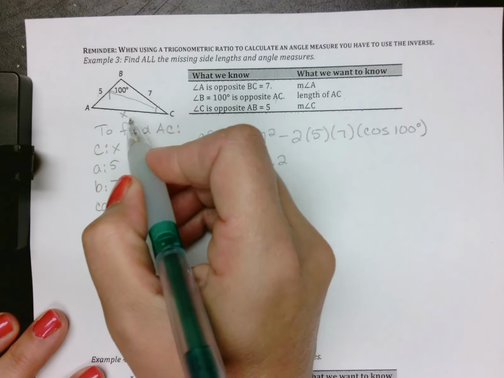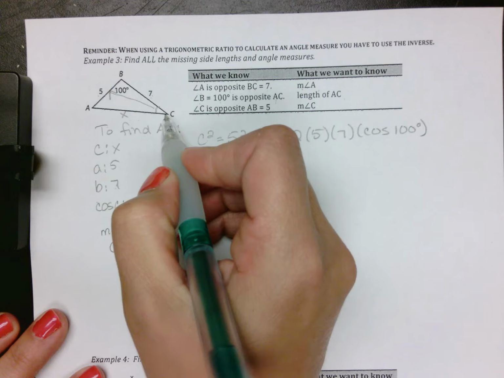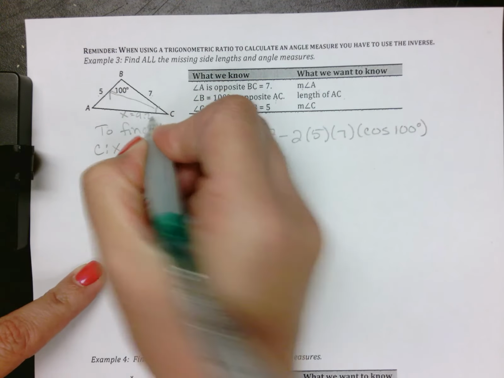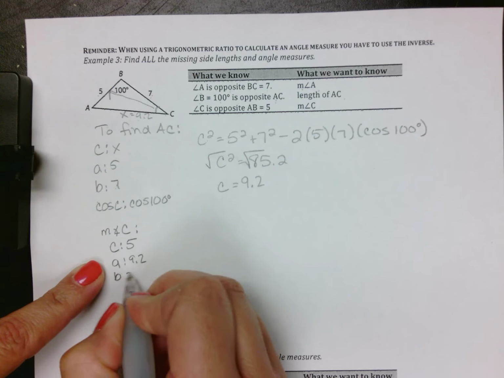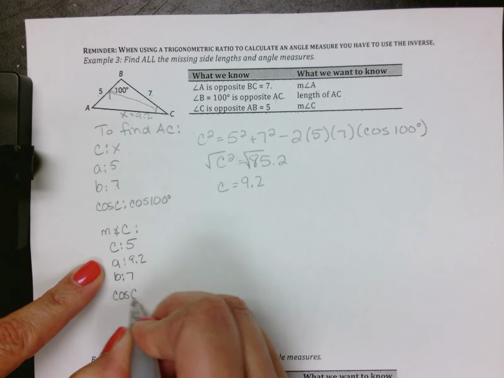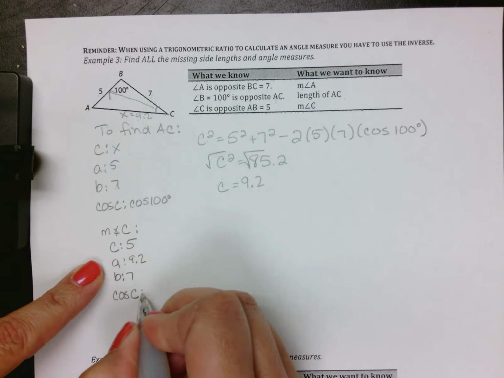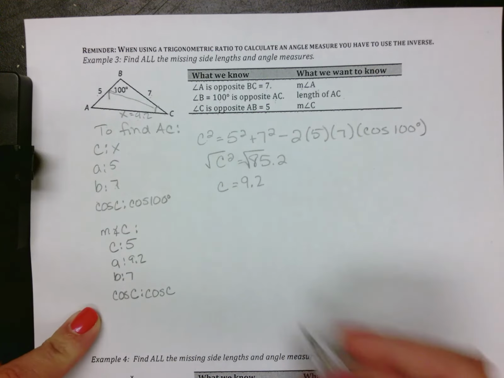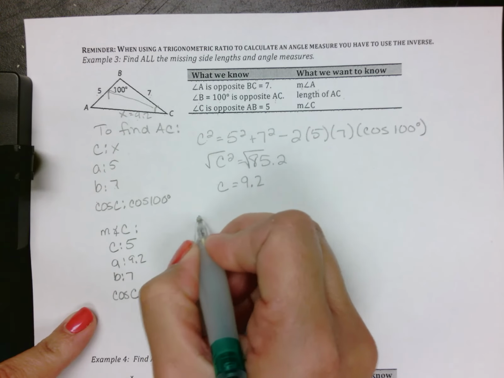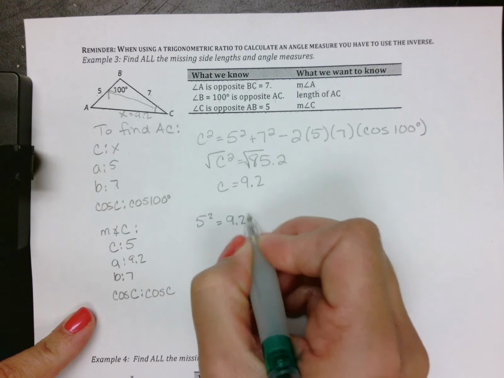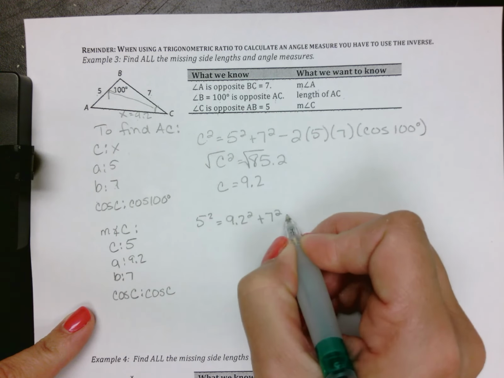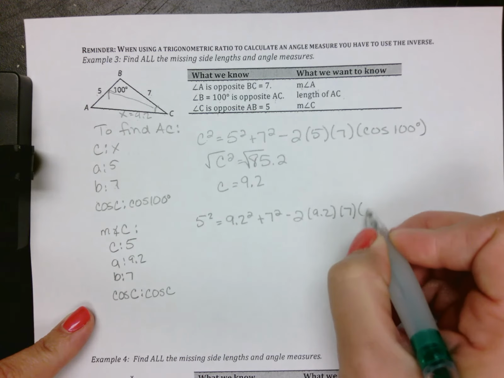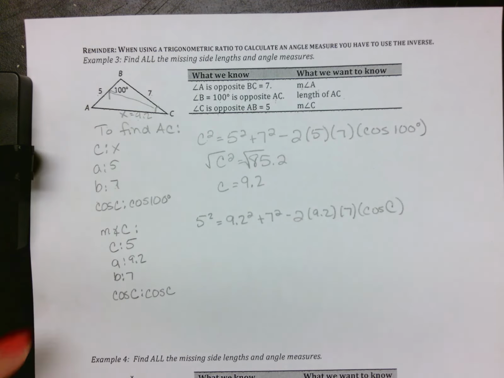And then my other two sides that are on either side of my angle are my A and my B. I just calculated that this side right here was 9.2. So 9.2 and 7. And the cosine of C is actually the cosine of C, because that's the name of the angle I'm looking for. So I'm going to plug all of this into the formula again. But now I know that C squared is 5, and that equals 9.2 squared plus 7 squared minus 2 times 9.2 times 7 times the cosine of C.